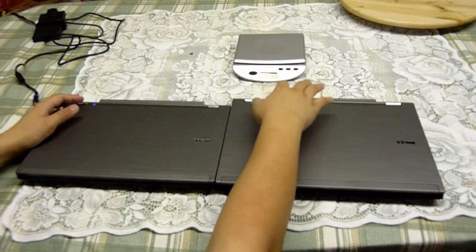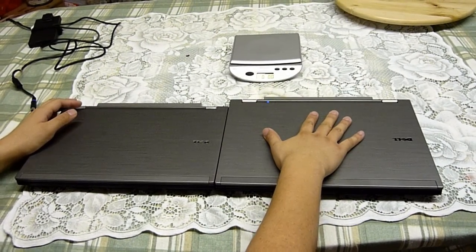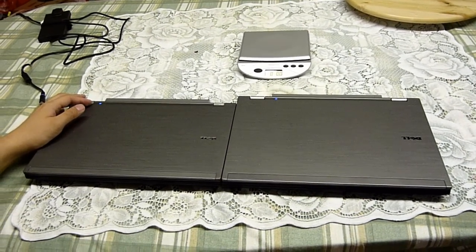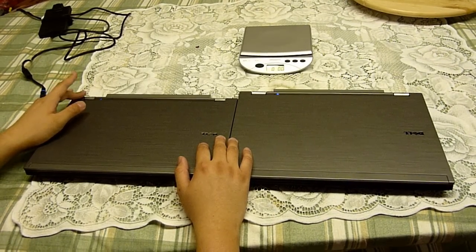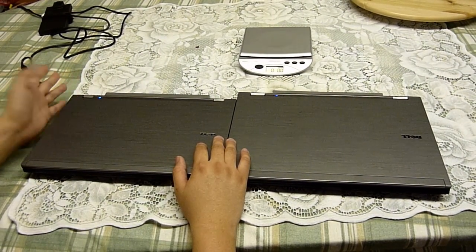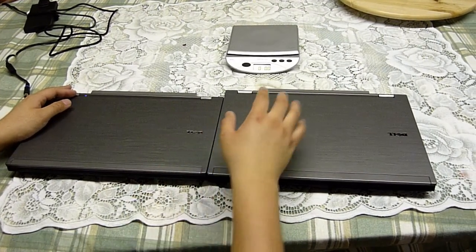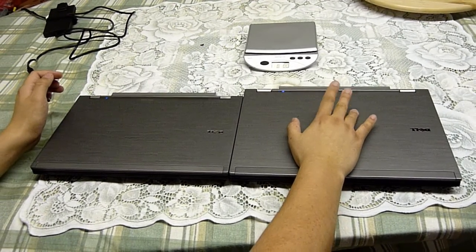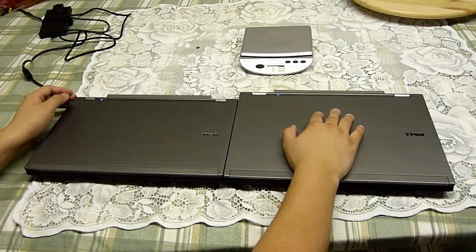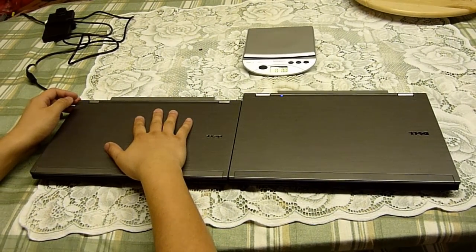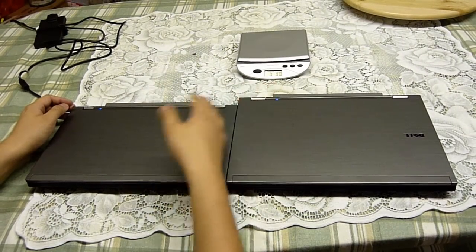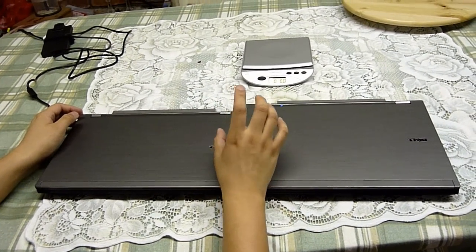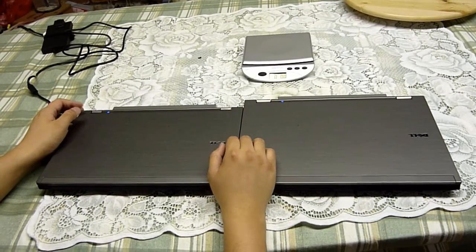So if I pop in the lighter battery on this unit, the larger 6410, the weight difference becomes about 13 ounces, 12.8 ounces. So if I decide to use a smaller 6-cell battery on the E6410 versus the larger battery on the E4310, the difference in weight is only about a can of 12-ounce Coke.